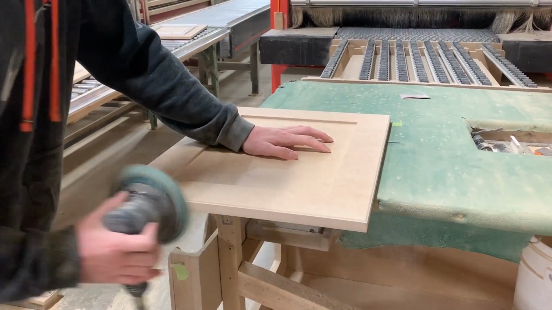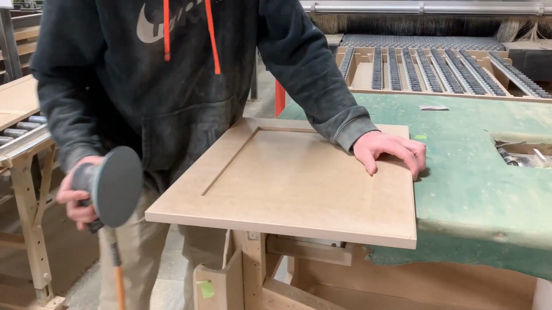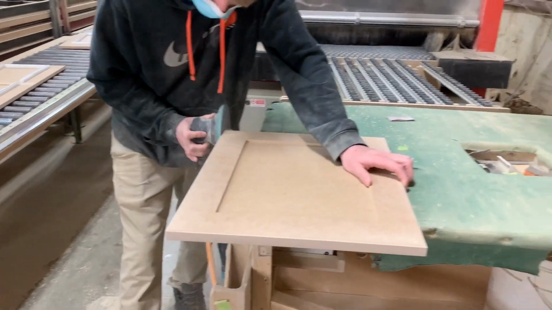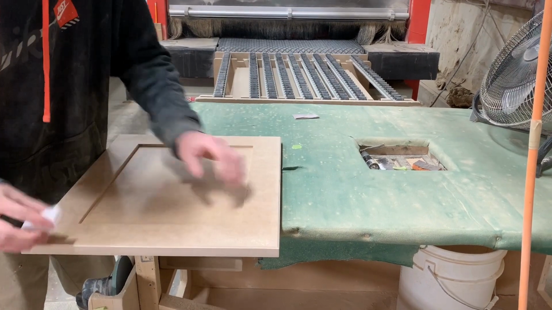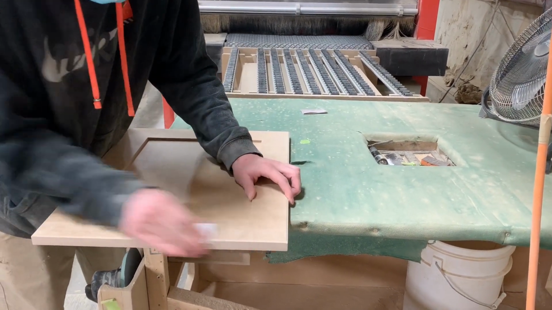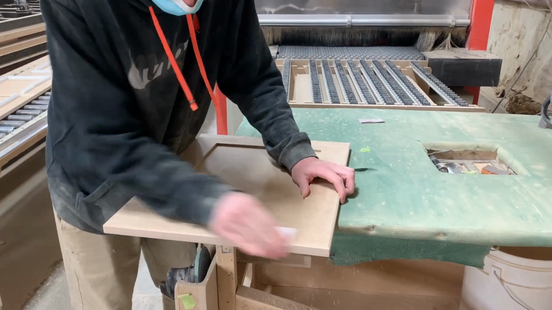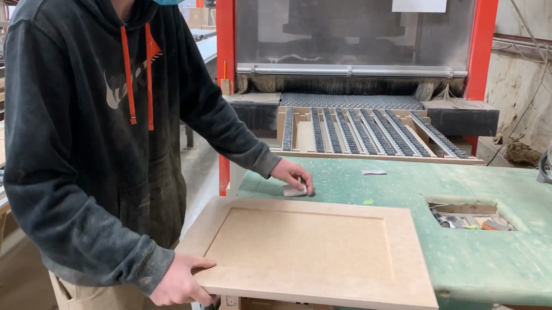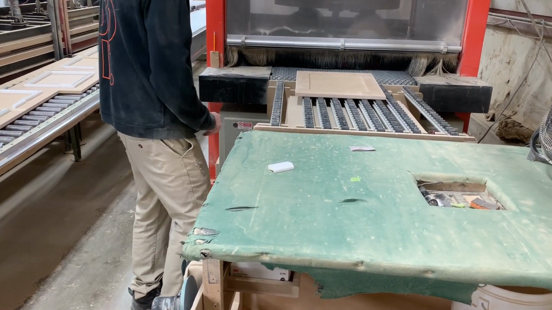Turning the door, no value added, but sanding again, value added. Setting down the sander, reaching, no value. Moving the part into the next process, no value added.